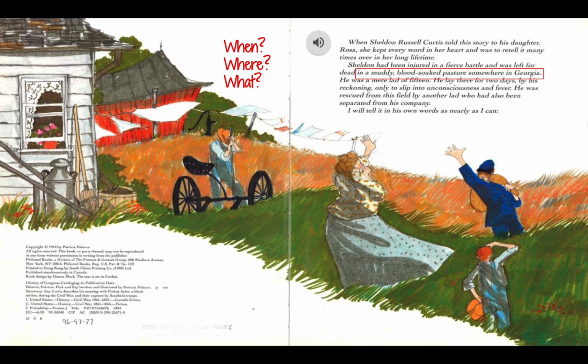And I can also look at pictures in this first page to determine this is set way back in historical times. You can tell it looks like a farm. There's some older tools being used in that picture. But also he's wearing a uniform. So I'm guessing that this is probably going to be about a war.